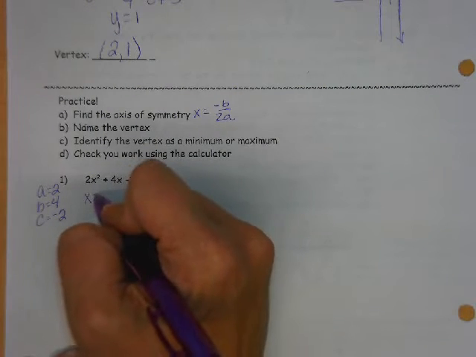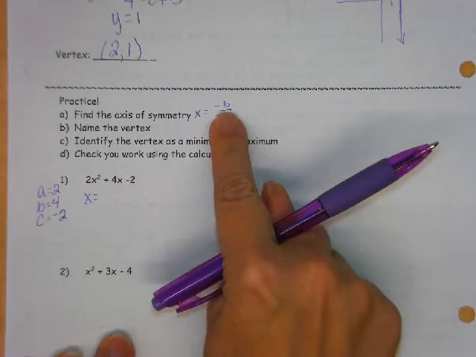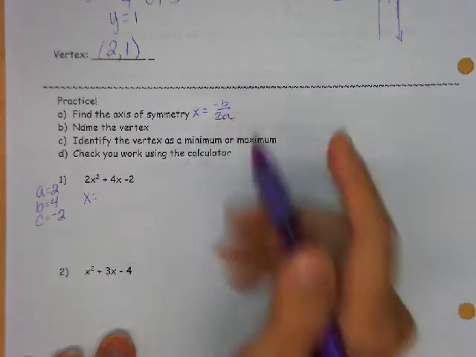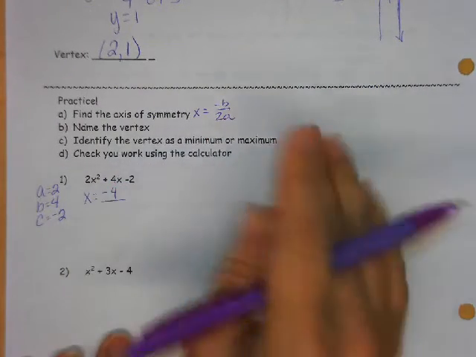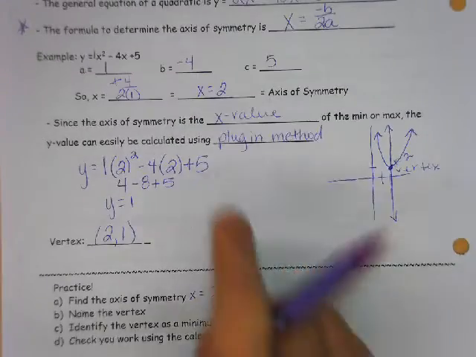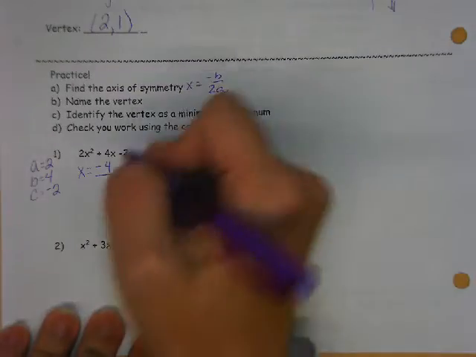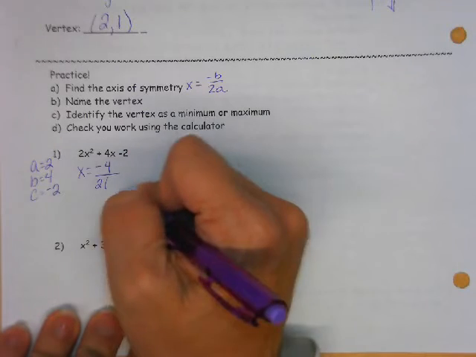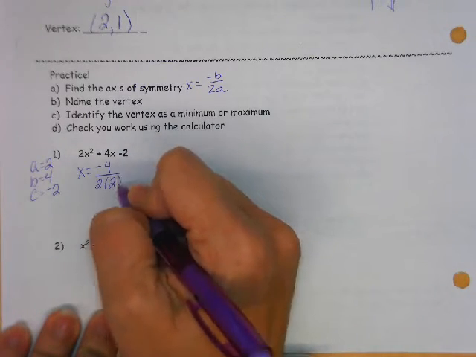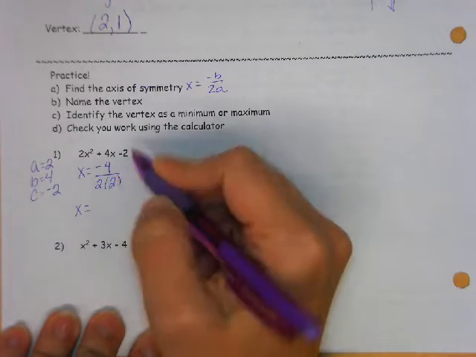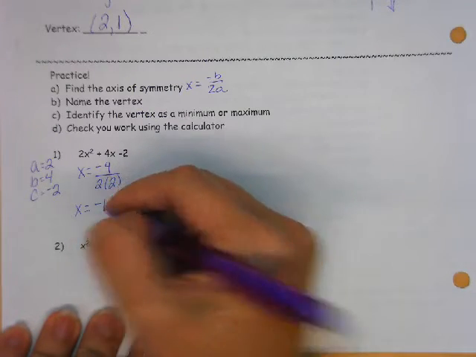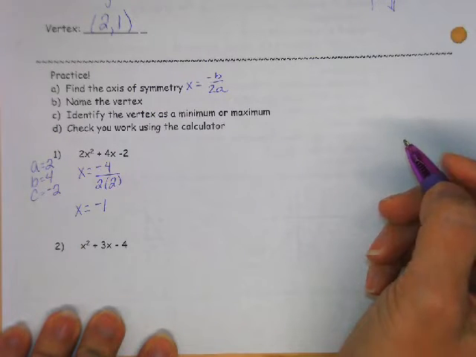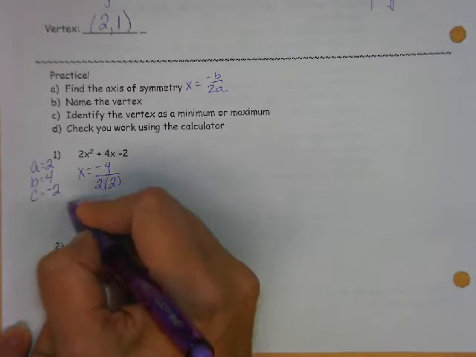But let's plug in some numbers. What is negative B going to be? Negative 4. This time our B is positive, so we need that negative in front. Last time Michael told us it was a negative, so it became a positive. Over 2 times, what's A? 2. So what do we get here? Negative 4 over 4 is negative 1. That is our axis of symmetry.